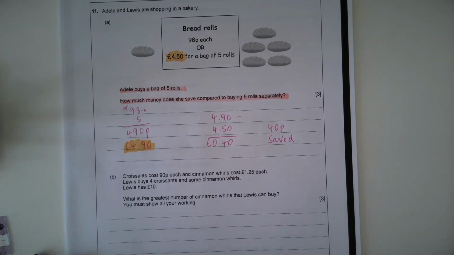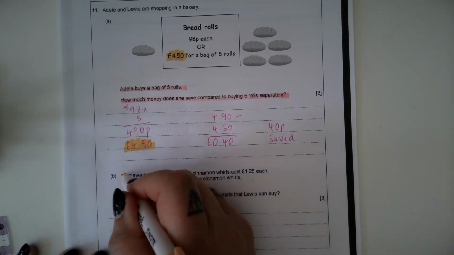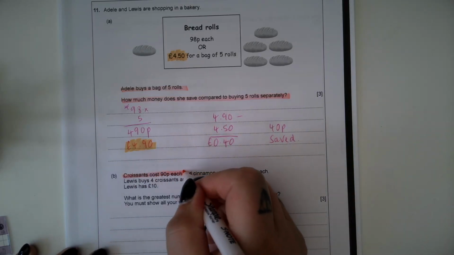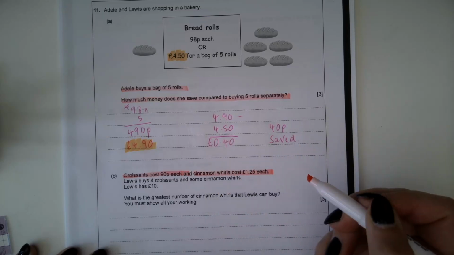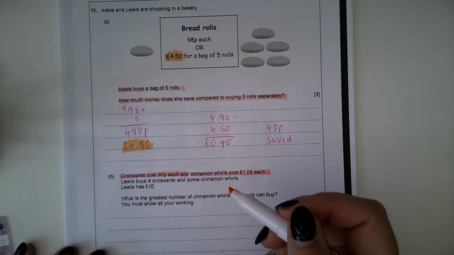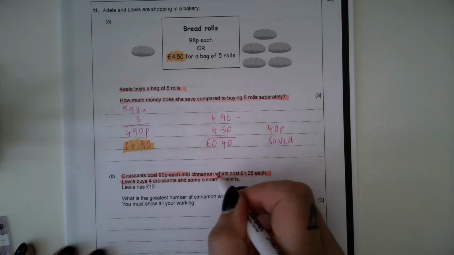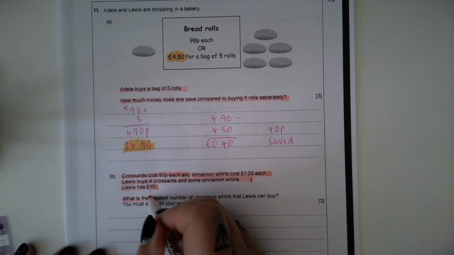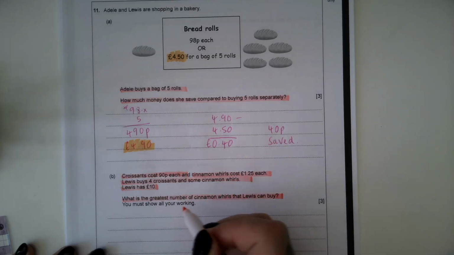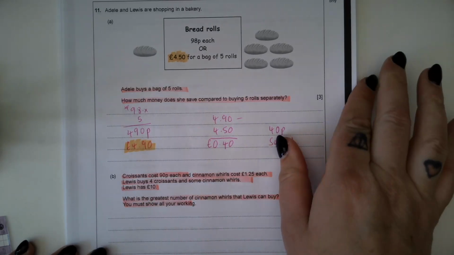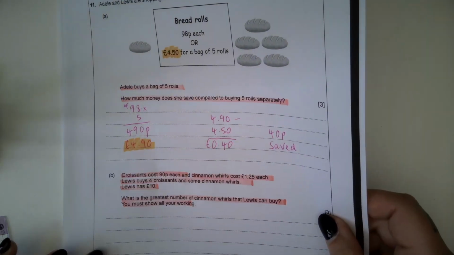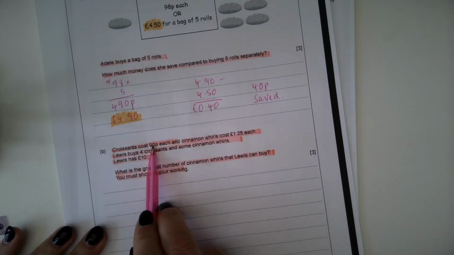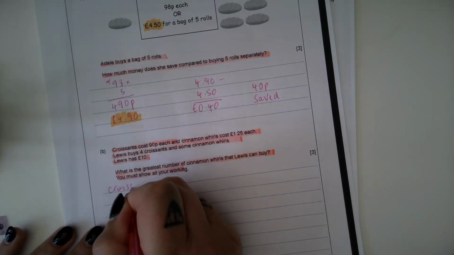Part B. Croissants cost 90p each. Cinnamon whirls cost £1.25 each. Lewis buys 4 croissants and some cinnamon whirls. Lewis has £10. What is the greatest number of cinnamon whirls Lewis can buy? Show all your working out. Okay, so he's got £10. He's definitely buying 4 croissants. So let's find out the total cost for those 4 croissants.